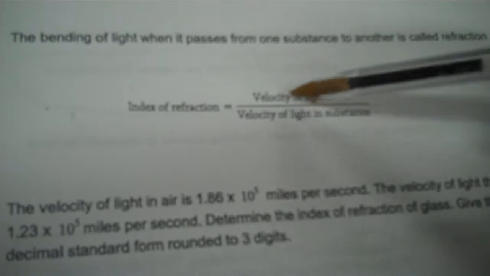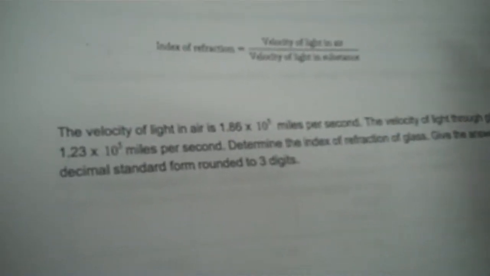The bending of light when it passes from one substance to another is called refraction. Now, I'm not a science guy, but it says index of refraction equals the velocity of light in air divided by the velocity of light in the substance. You have to use that formula to actually find the answer to the problem.